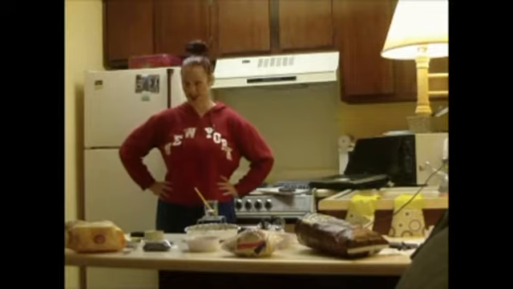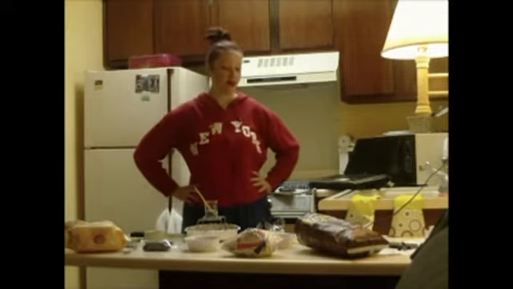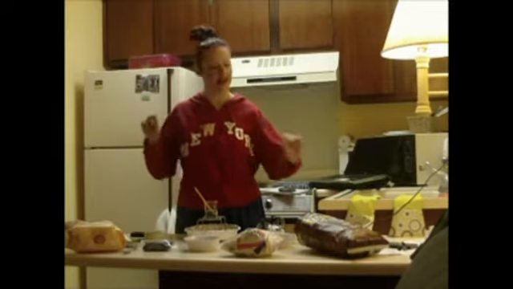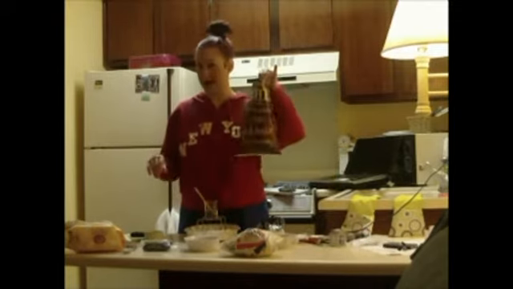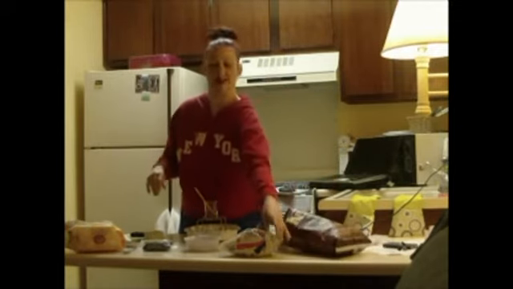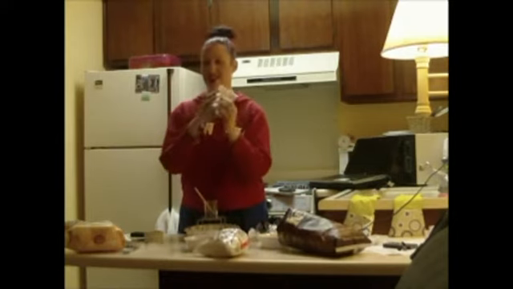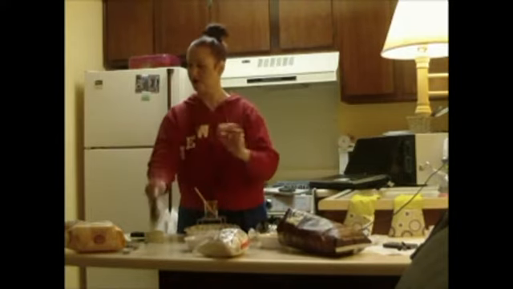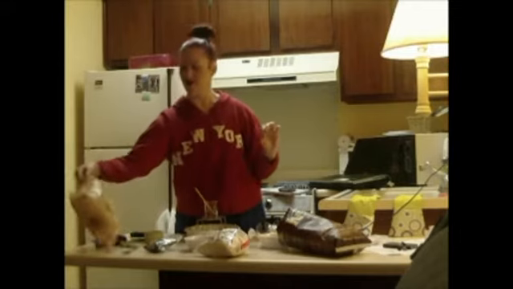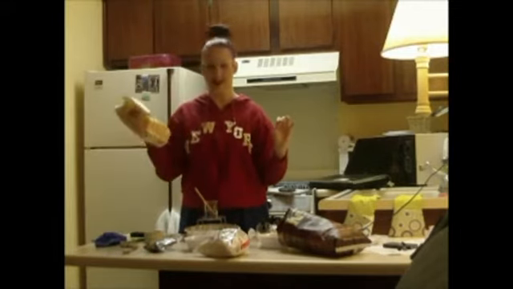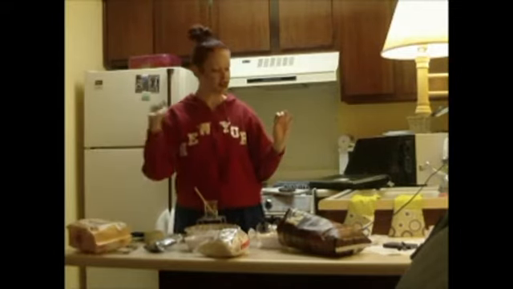Now, as we can see here, I've got a few scrumptious little snacks out, including potato chips, marshmallows, walnut halves and pieces, and I've got some Orville Redenbacher's popcorn. I think I may just eat that right now.